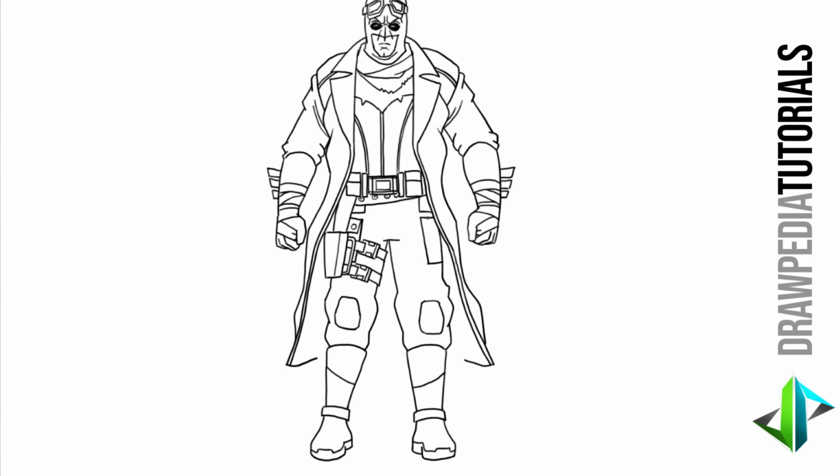And inside of that shape, on the top left corner, curve line downwards and slightly to the right, across to the right. Inside of that shape, I'm going to draw a circular shape at that point.